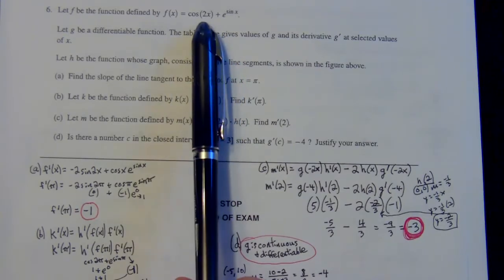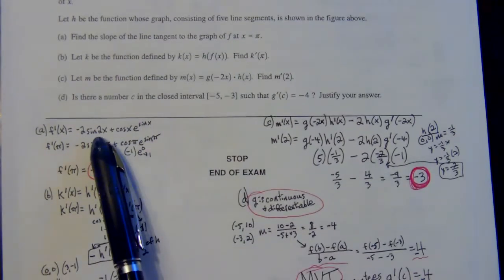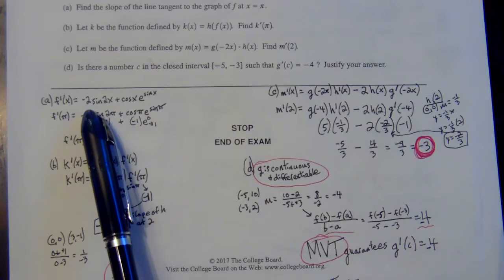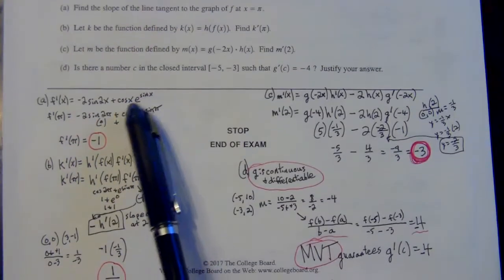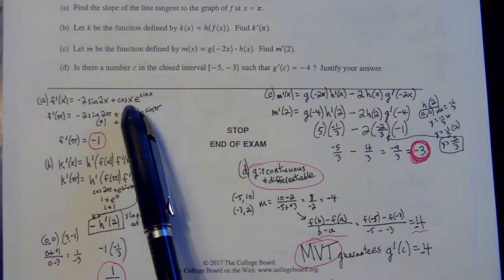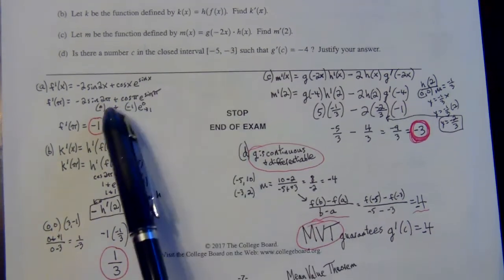So when you do the derivative of cosine, you're gonna get negative sine of the angle, leave the angle alone, times it by the derivative of the angle. When you have the derivative of e to a power, you go e to that power, times it by the derivative of that power. The derivative of sine is gonna be cosine. And now we're supposed to plug in the pi.